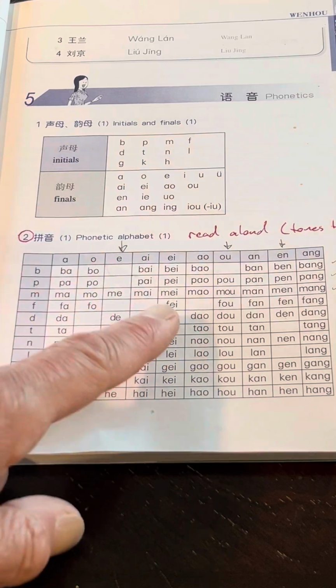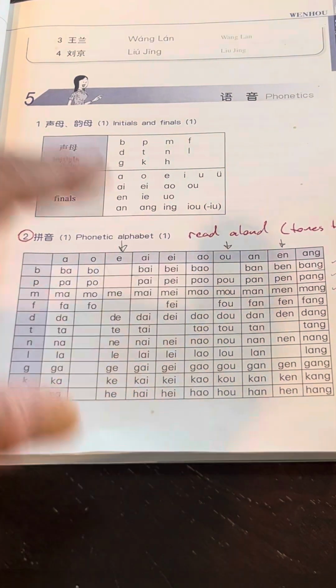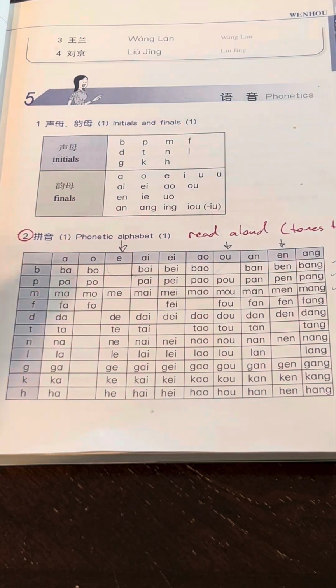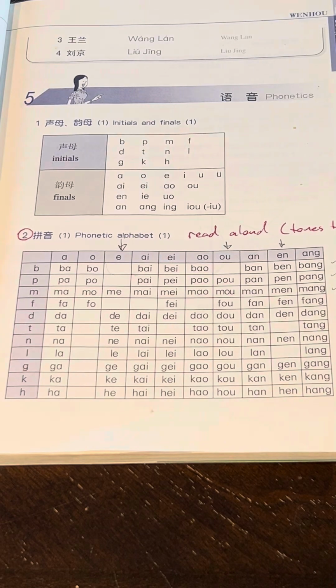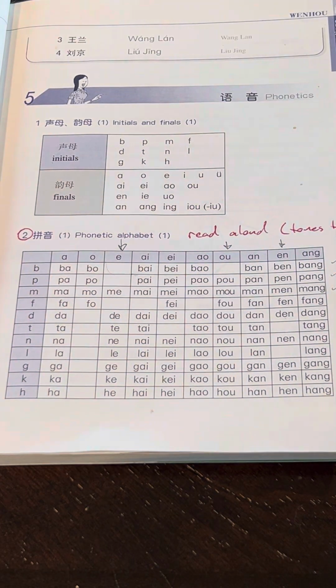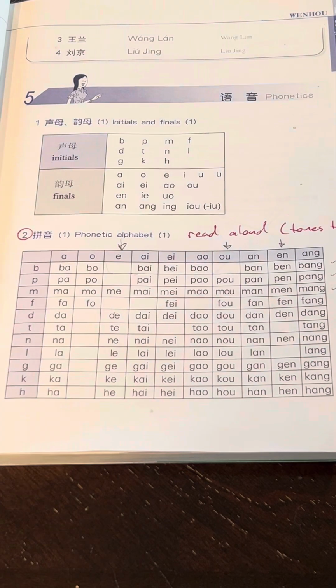Yeah, so you can use your tones, do your tone practice, go through these. For me, again, it just sounds funky to put tones on syllables that don't get used. Anyway, but it probably won't hurt for you to do that for now. So practice your tones, practice your initials and your finals, and we'll see you next video.